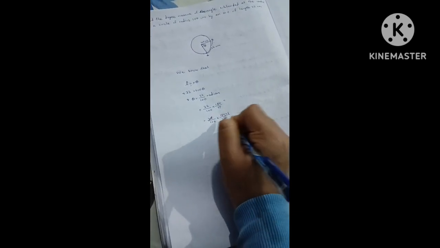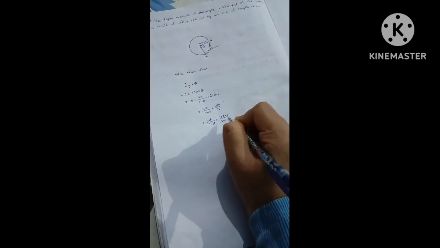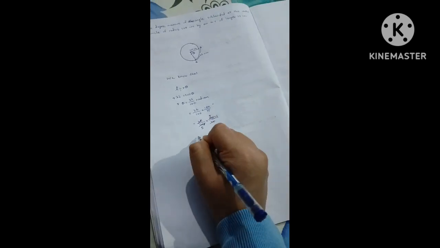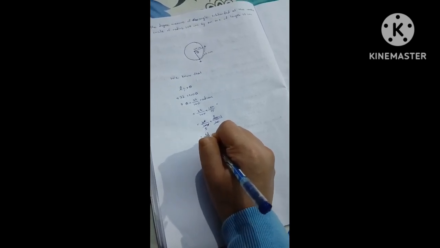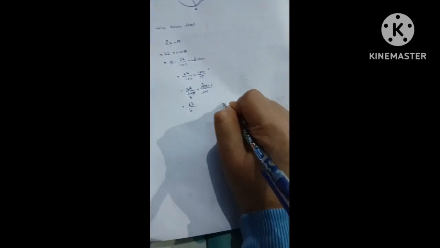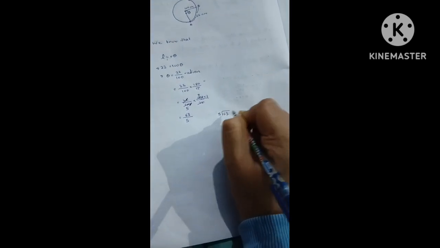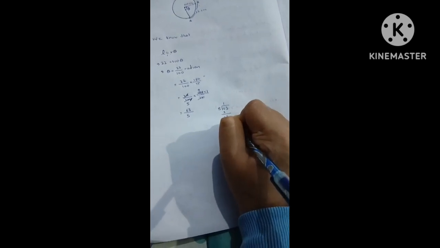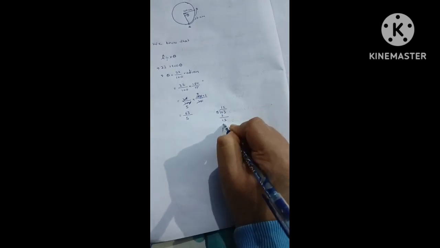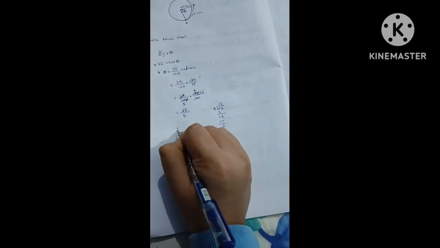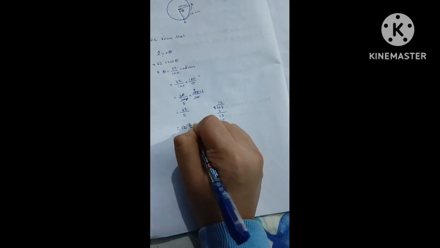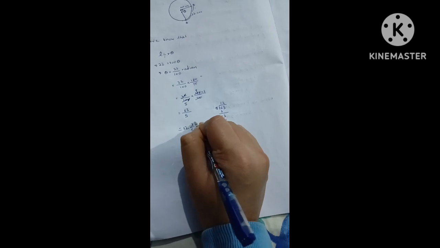So 22 and 22 cancel out. Is 12 into 3 by 5 degree.